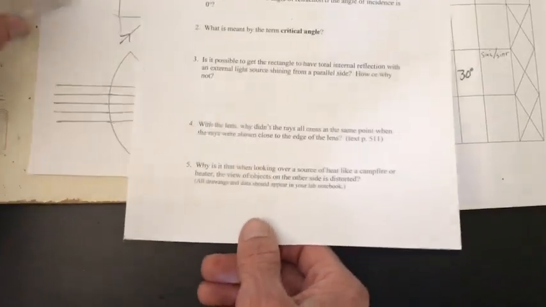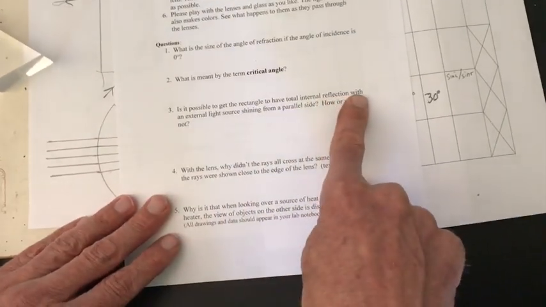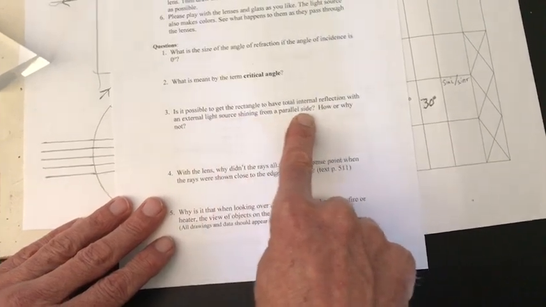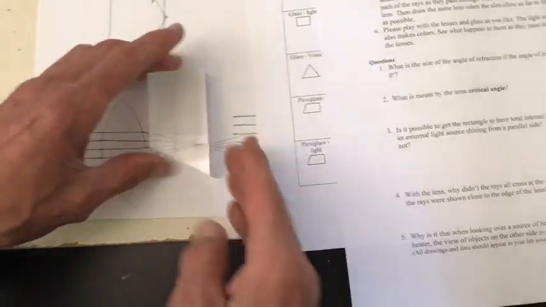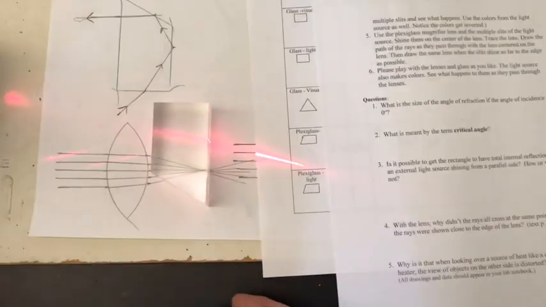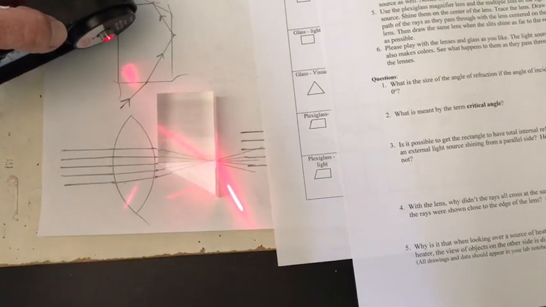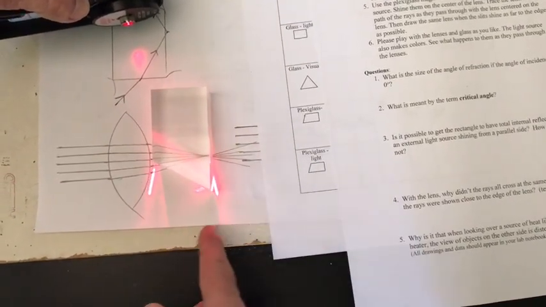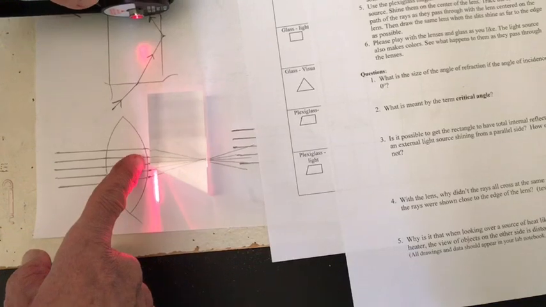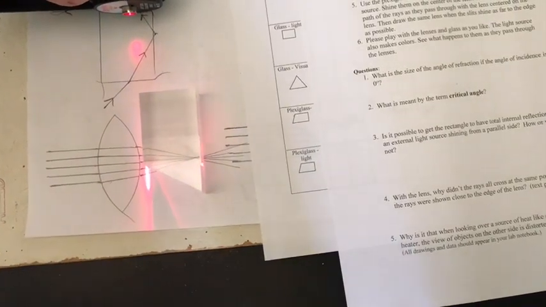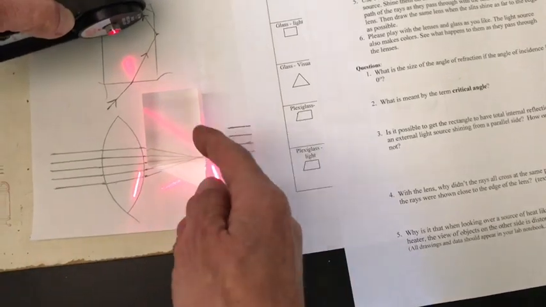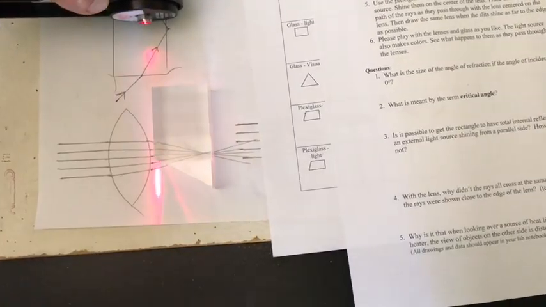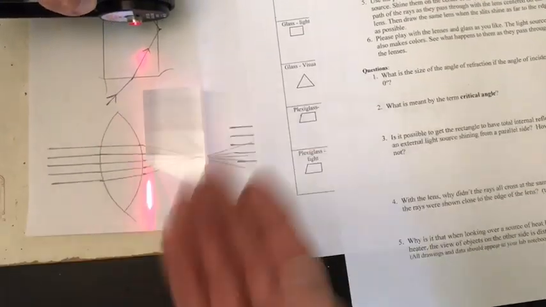Okay. Now, is it possible to get the rectangle to have total internal reflection with an external light source shining from a parallel side? What does that mean? These are parallel sides. Could I shine in here from this side to this side and get it to totally internally reflect? You see, as I get closer and closer to the critical angle, when I finally get to the point where it would reflect in here, it reflects over here. That is because I'm parallel here and it won't go out through the other side. So the answer is, it's impossible. Because as soon as I hit the critical angle for this side, I'm parallel on this side, and if I'm parallel, I can't go in. So that's not possible.